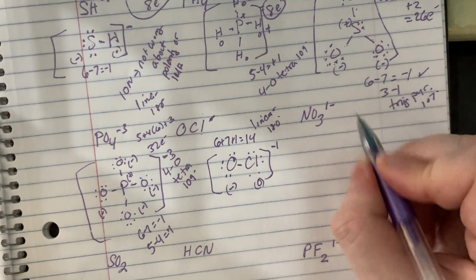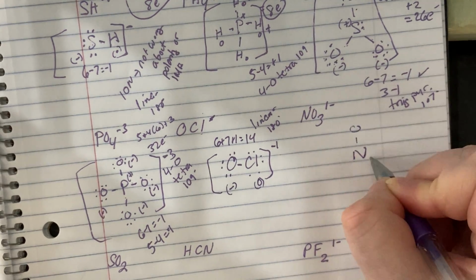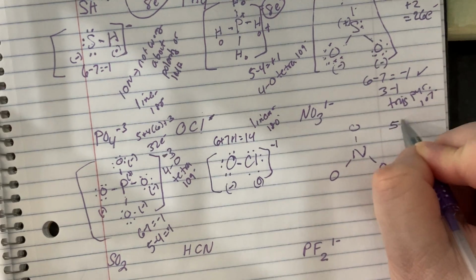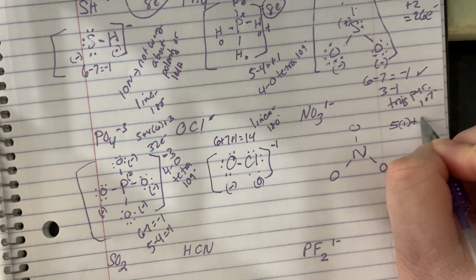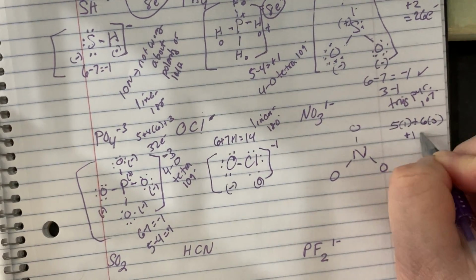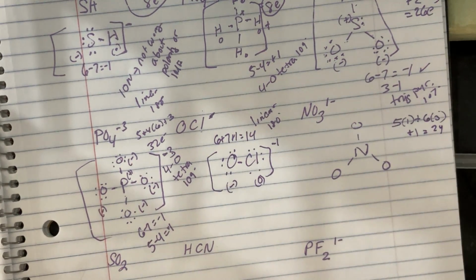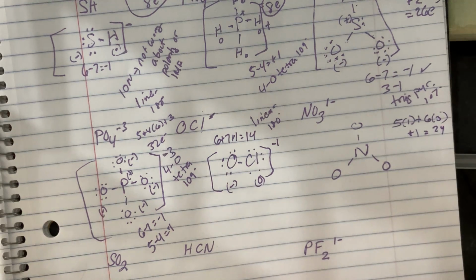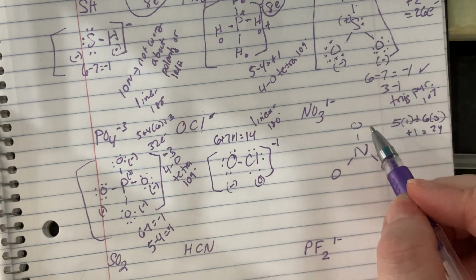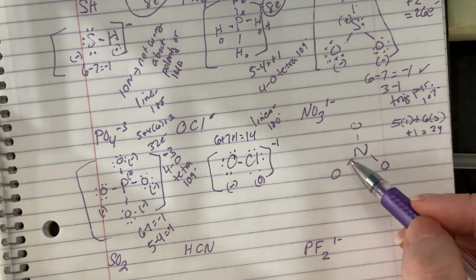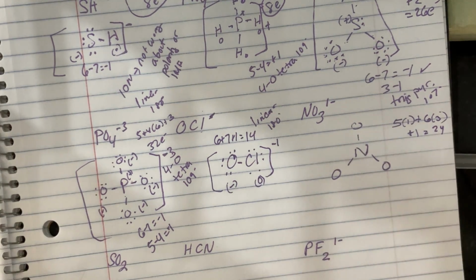Hey, NO3, nitrogen in the center, oxygen spread around. Nitrogen is a 5, oxygen is a 6, and there's 1 more electron. 18, 23, 24. Okay, and since I know this is 24, 8, 16, 8, 16, 24.